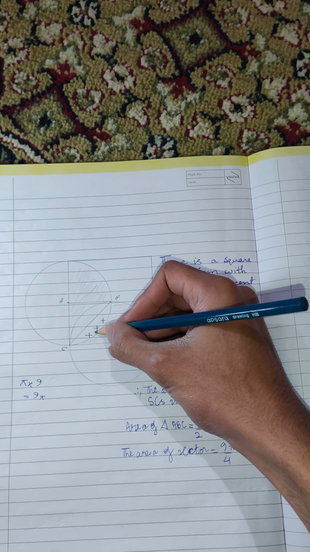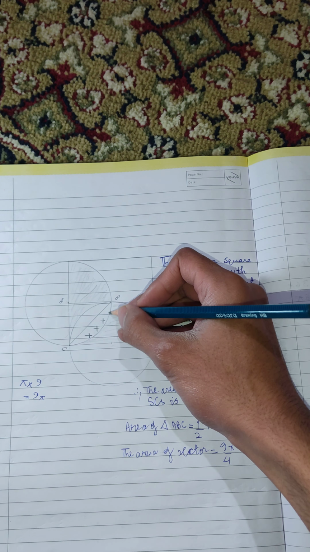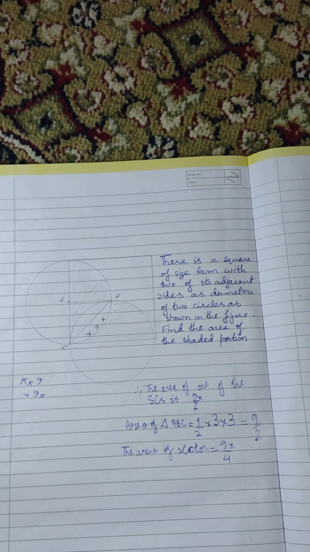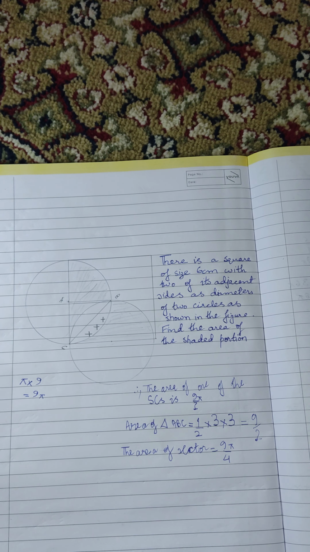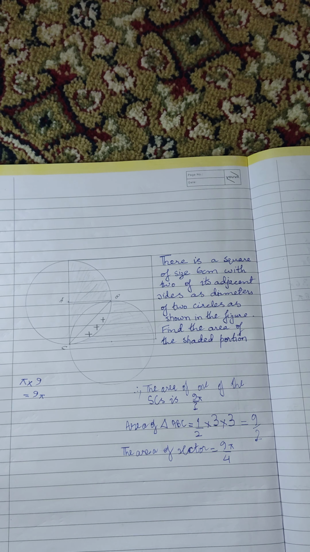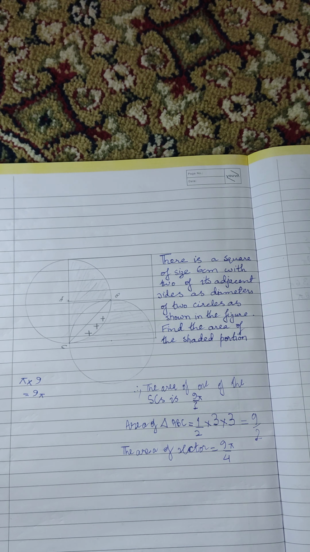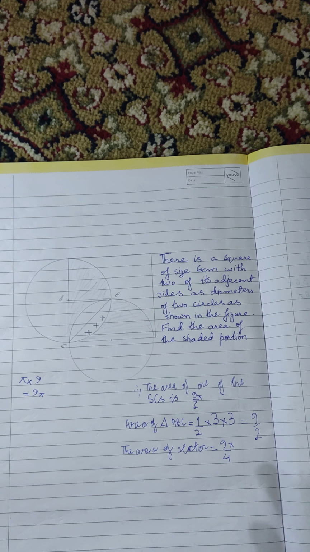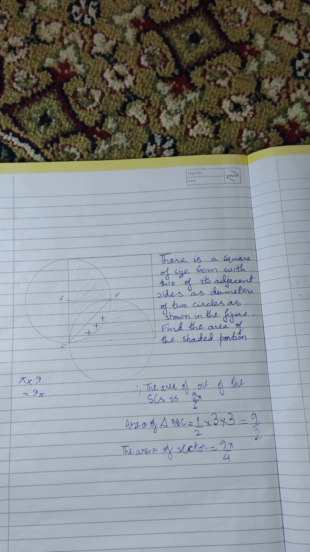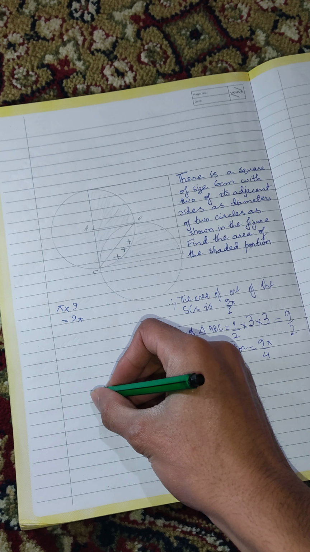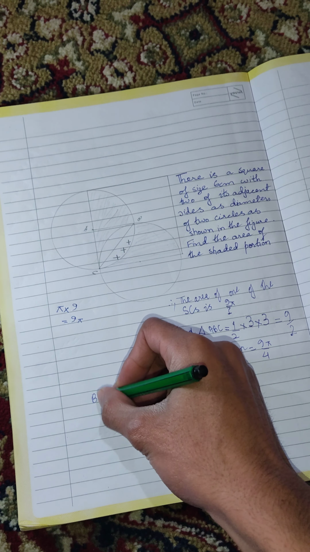We'll get the area of this thing, kind of semi-lunar or something like that. So this crossed area, we'll get by subtracting the area of the triangle from the area of the sector. So by subtraction, what do we get?